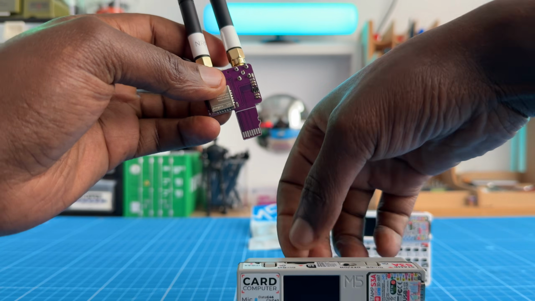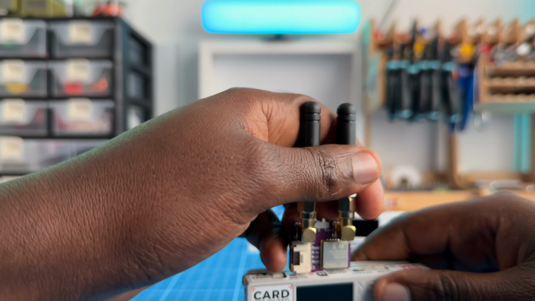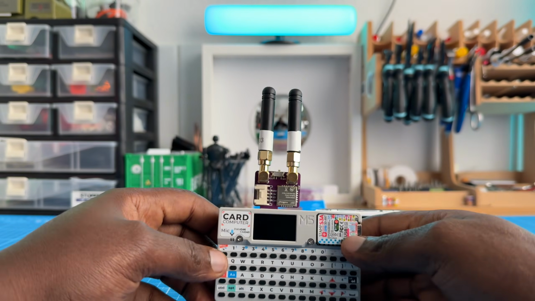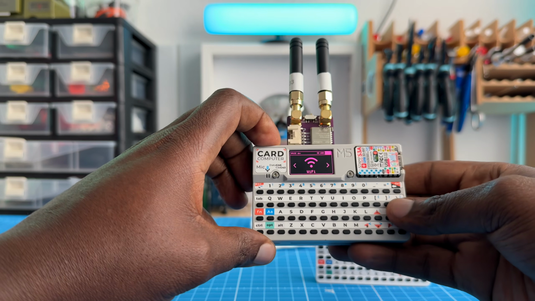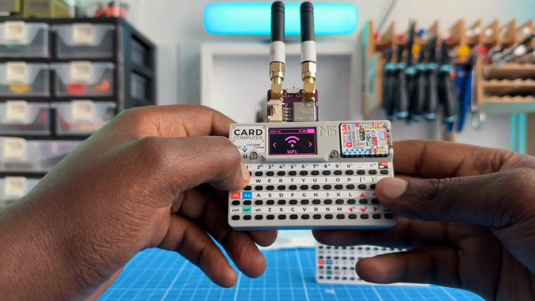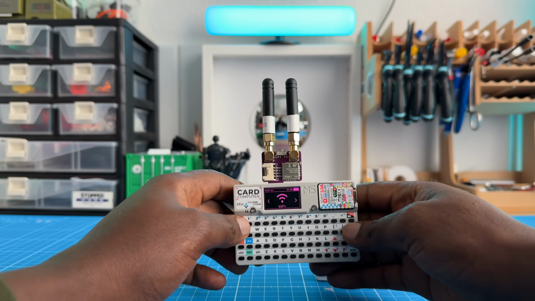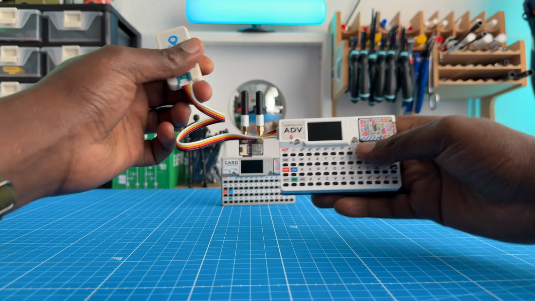So what you used to do is take off the SD card, and once you have it inside there, you can perform whatever function you wanted to do. But that prevented you from going back and installing whatever software you had on your SD card. So I'm going to show you some examples.